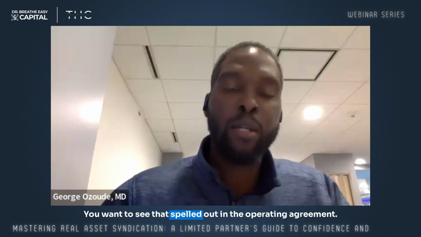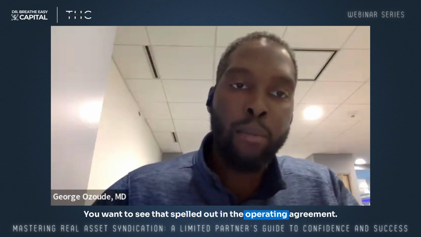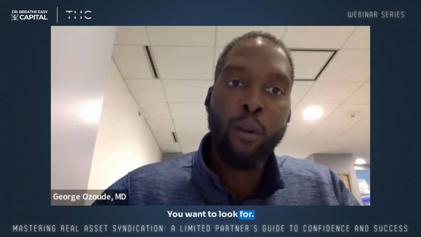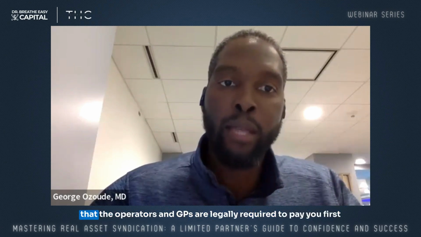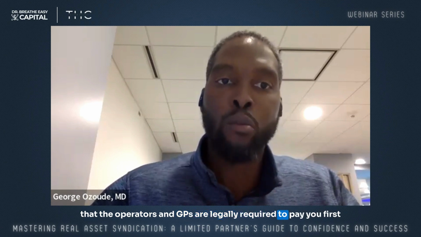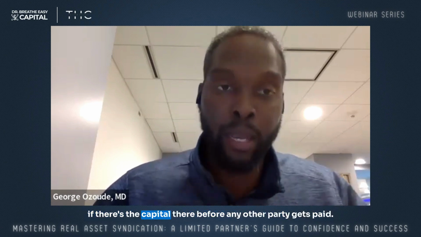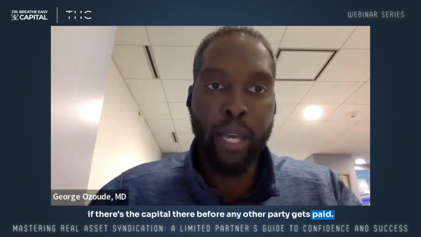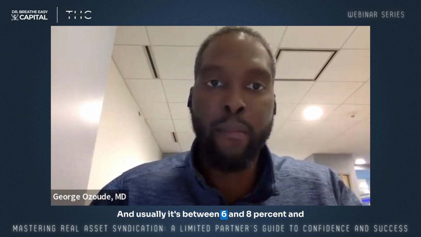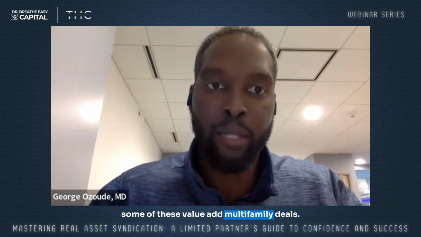You want to see that spelled out in the operating agreement. You want to look for what that looks like. A preferred return is the amount that the operators, the GPs, are legally required to pay you first if there's capital there before any other party gets paid. And usually it's between 6 and 8% in some of these value add multifamily deals.